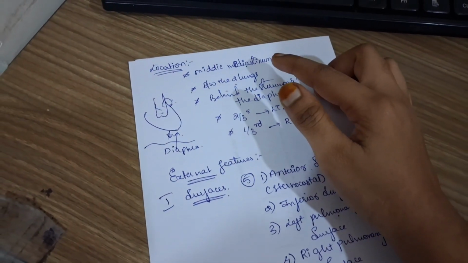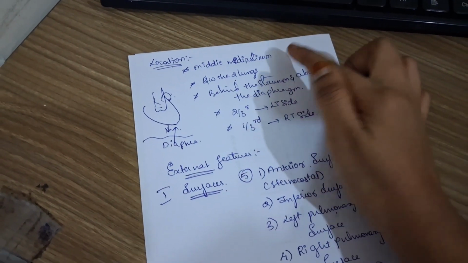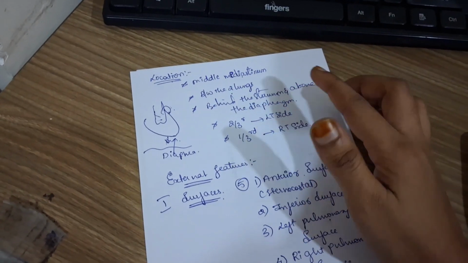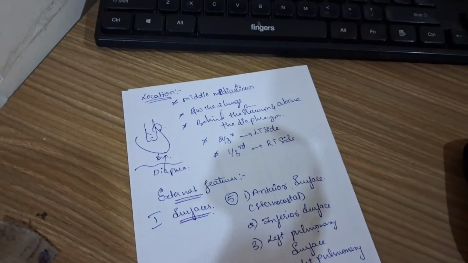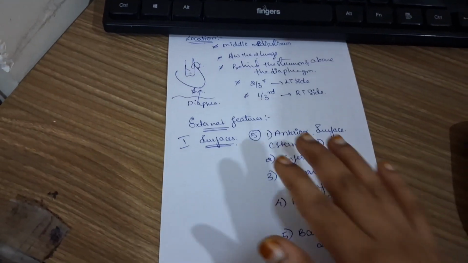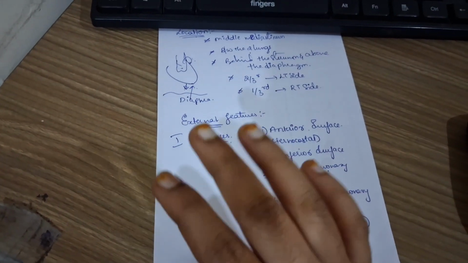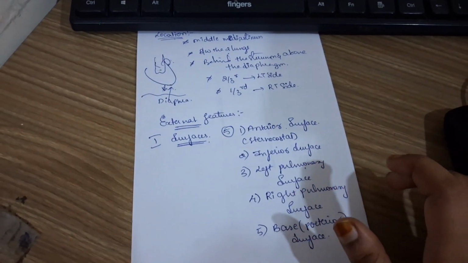location. Where is the heart located? It is located in the middle mediastinum between the two lungs, behind the sternum and above the diaphragm, which extends from the second intercostal space to the fifth intercostal space. Next we studied about external features that include the surfaces and borders of the heart.